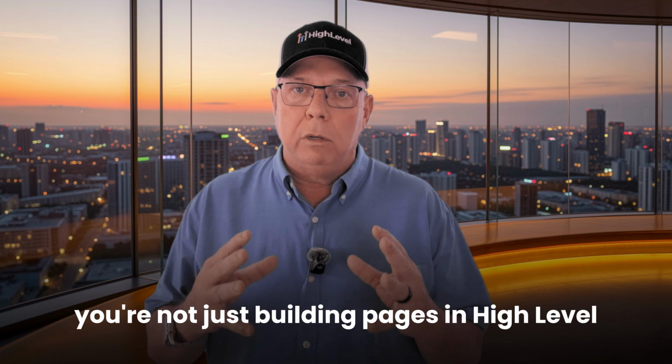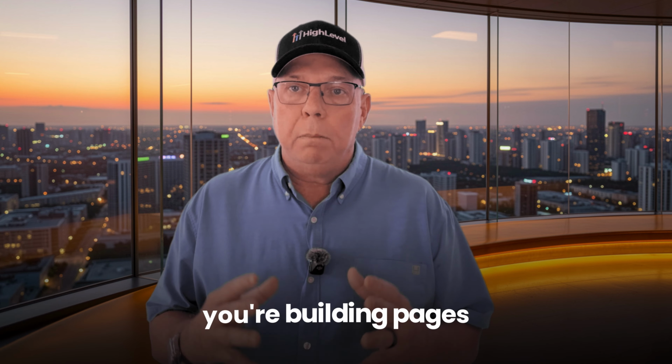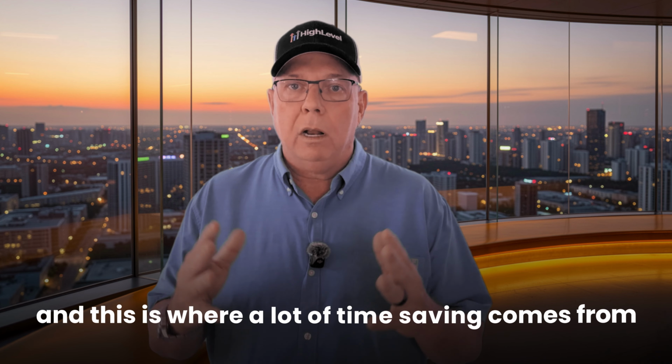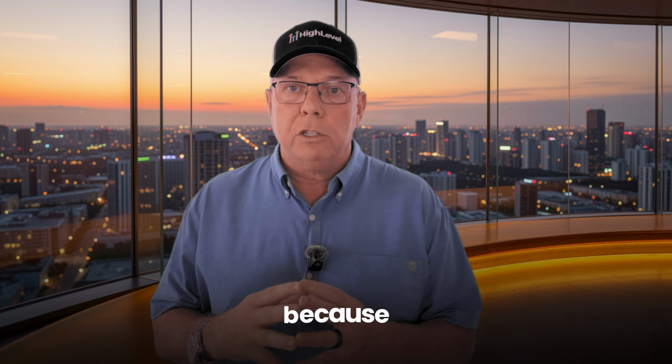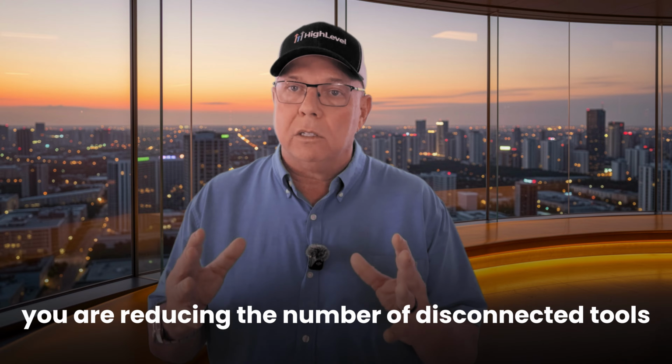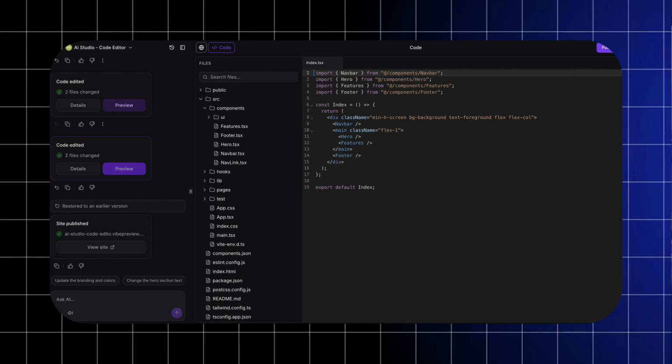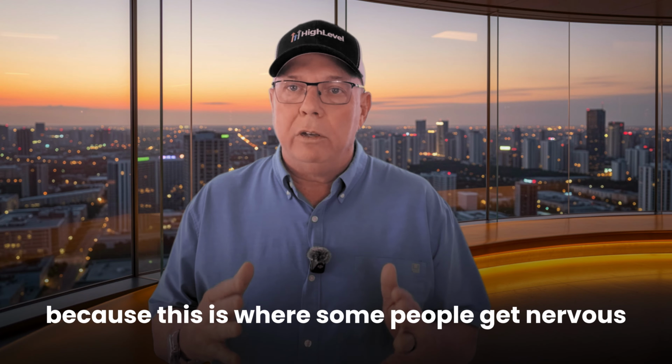You're not just building pages in HighLevel. You're building pages that can plug directly into the rest of the system. And this is where a lot of time saving comes from, because you are reducing the number of disconnected tools and disconnected steps.